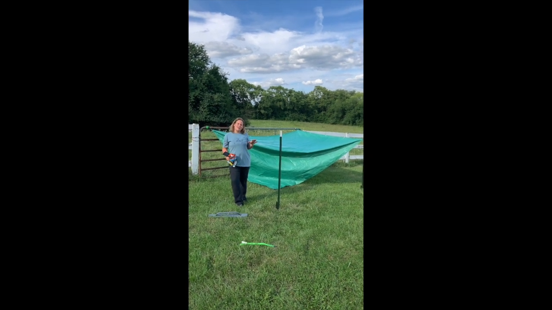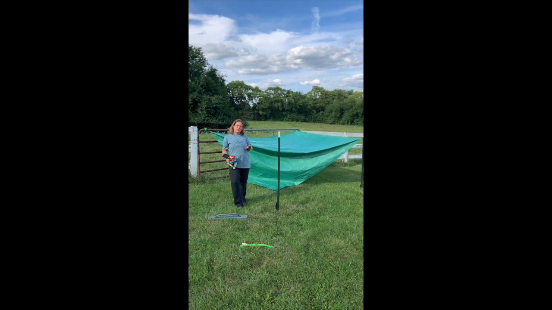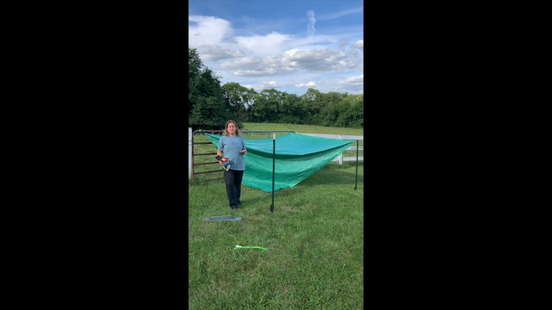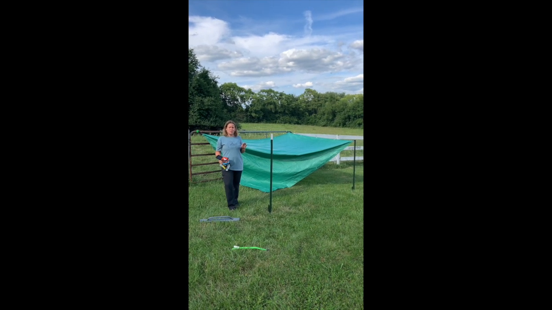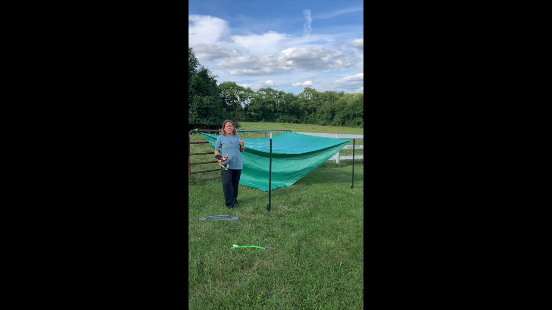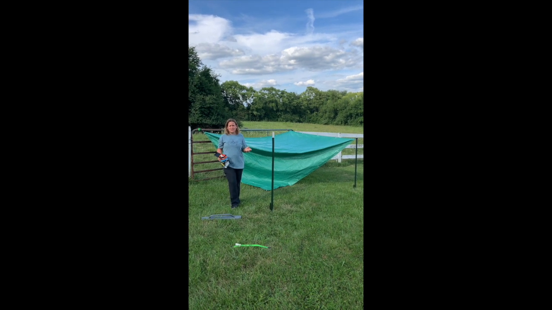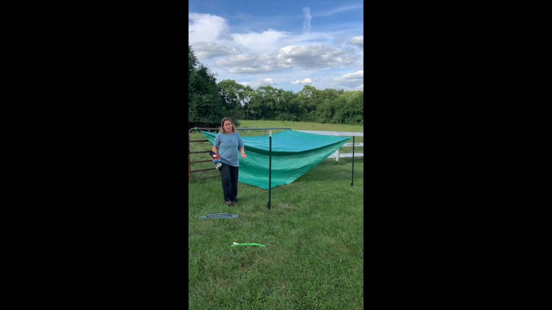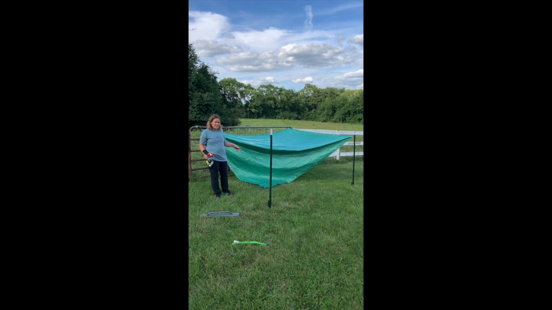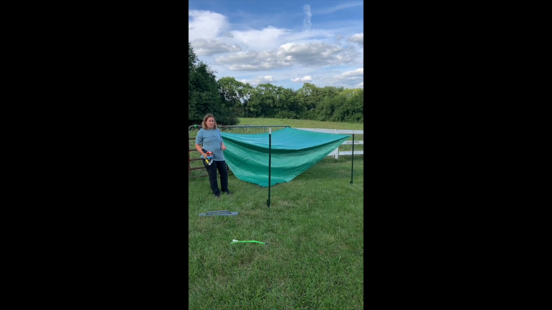This tent structure is meant for small groups. If you don't have trees, you could have a couple of these lined up against any chain link fence or any existing fence you have. I'm on site here at my own house and I have a farm fence. Like I said, it could work on any other kind of fence.